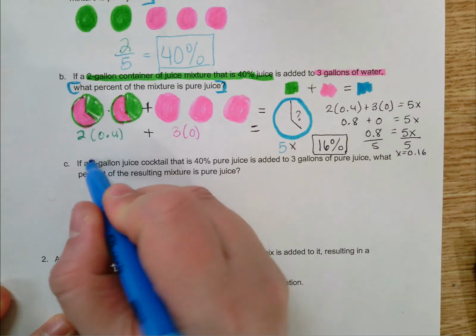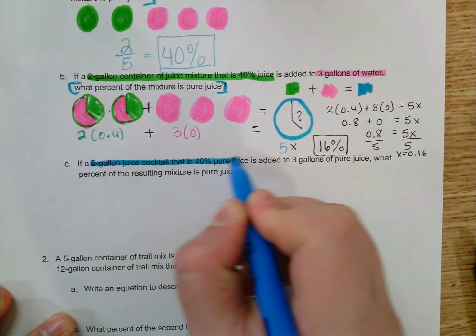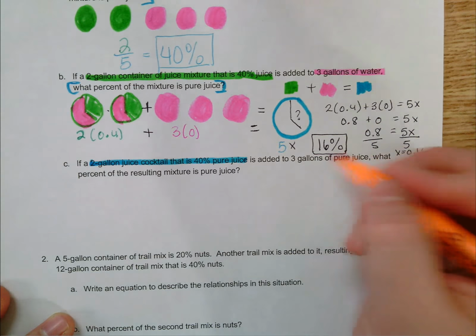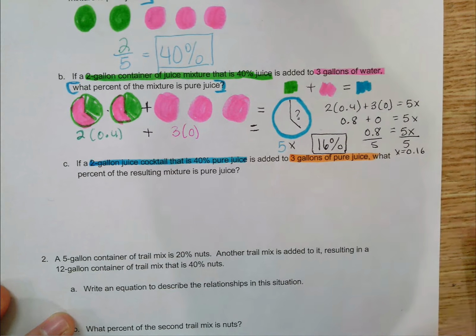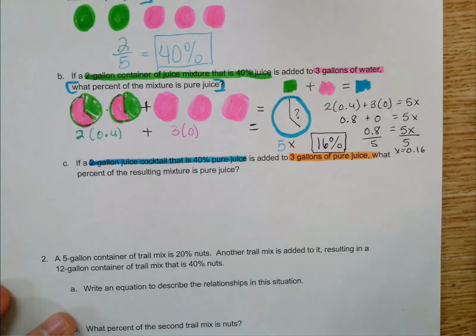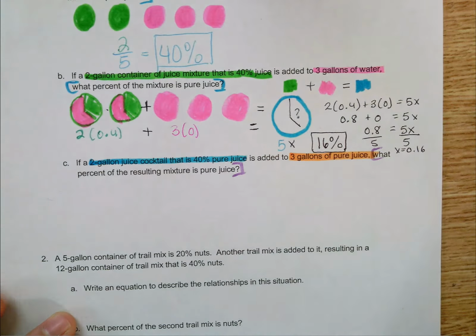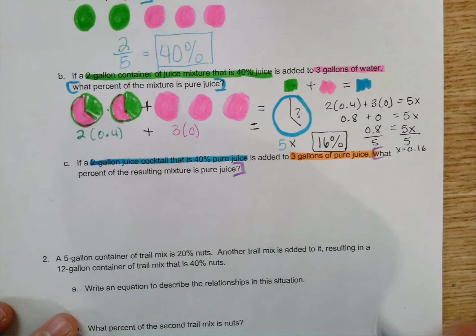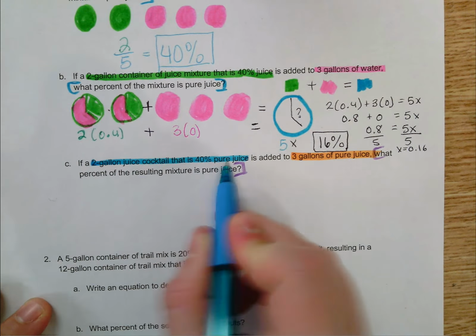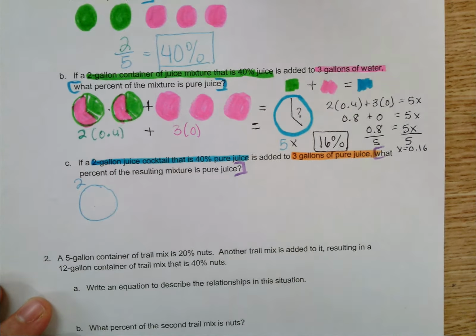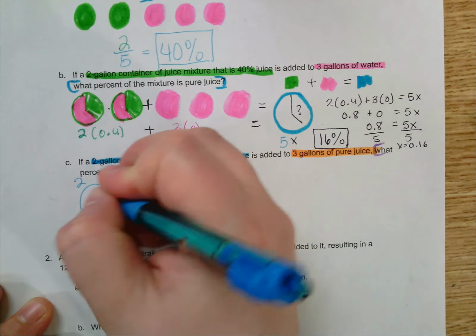We've got a 2-gallon juice cocktail that's 40% pure juice. And then separate from that, we've got just 3 gallons of juice. And we want to know what percent of our final mixture is just juice. So I'll draw circles to help me. We have 2 gallons of juice cocktail. So 2 gallons represented here of juice cocktail, and that's 40% juice.